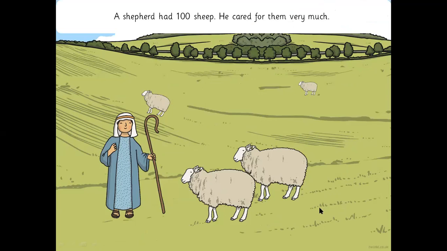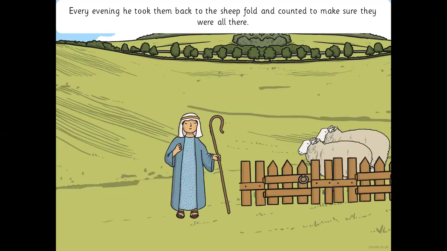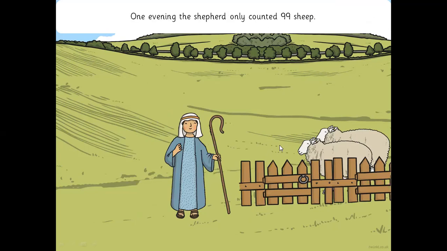And the shepherd's job was very important to keep these sheep safe. He watched over them in case any animals came to attack them. Okay, so he had to look after them and keep his eye on them very carefully. Every evening he took them back to the sheepfold or sheep pen and counted them to make sure they were all there. I don't think it'd be hard to count these 2, but he obviously had 100 altogether that he needed to count in to make sure they were safe.